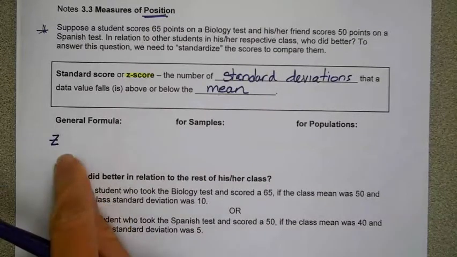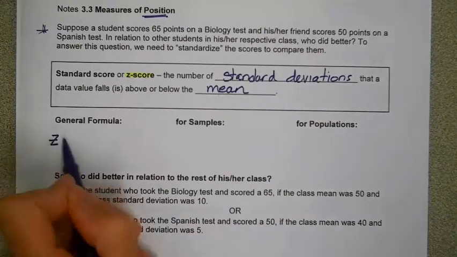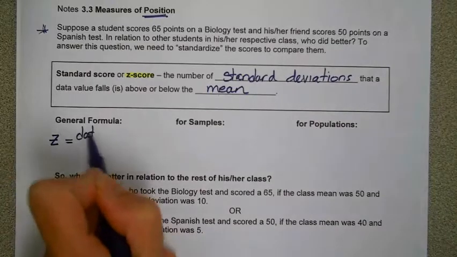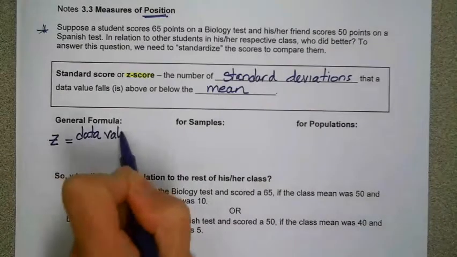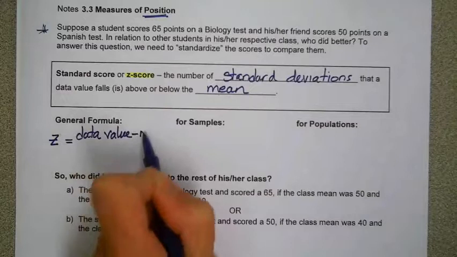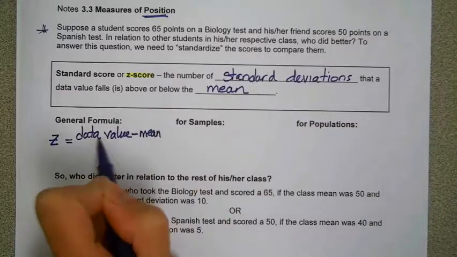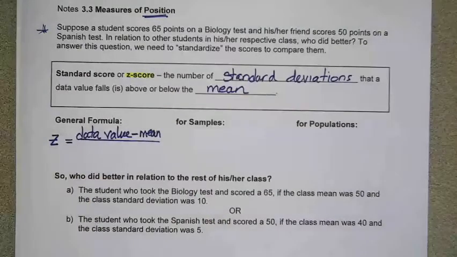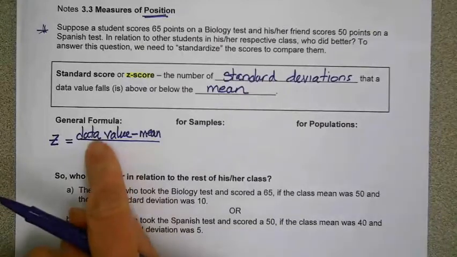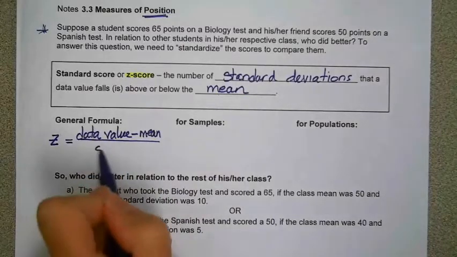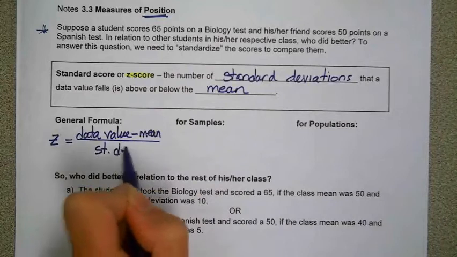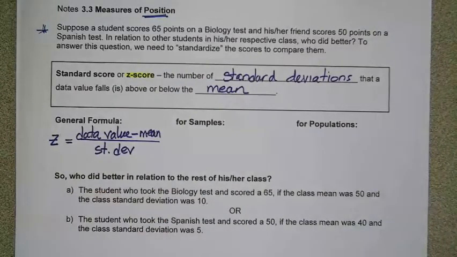we get the z-score. The symbol is z. We take our data value and find out how far it is from the mean, so subtract the mean from it. We're finding the distance from the mean. If I'm above it, I'm going to get a positive value. Then divide by the standard deviation to figure out how many standard deviations there are.